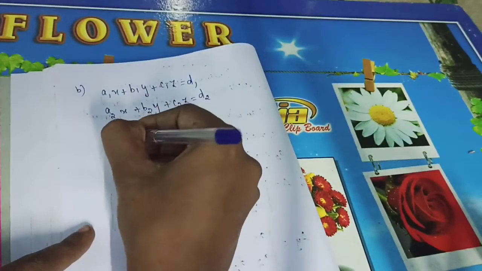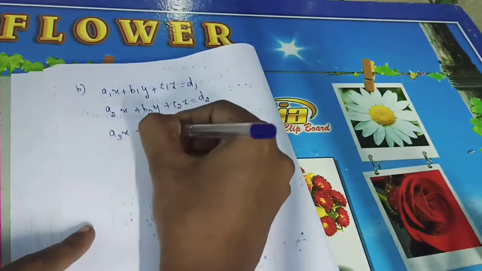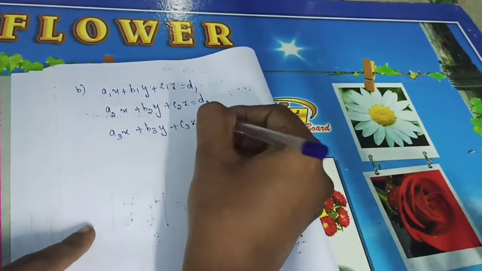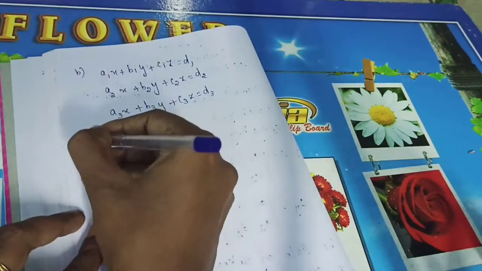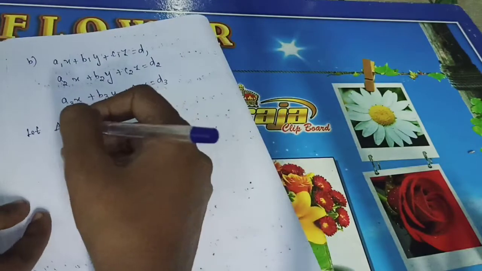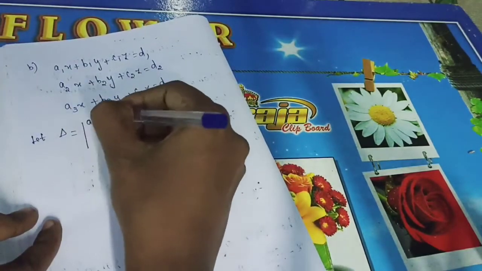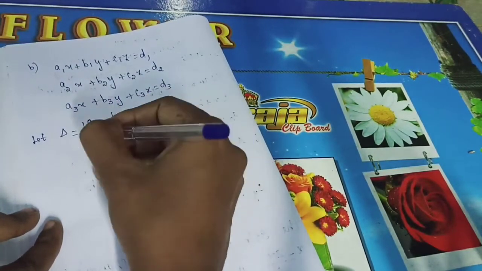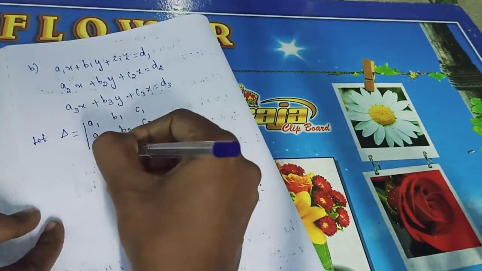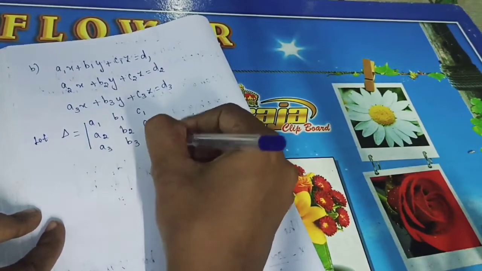Then a3x plus b3y plus c3z is equal to d3. Now let delta be the determinant value of all the coefficients: a1, b1, c1, a2, b2, c2, then a3, b3, c3.